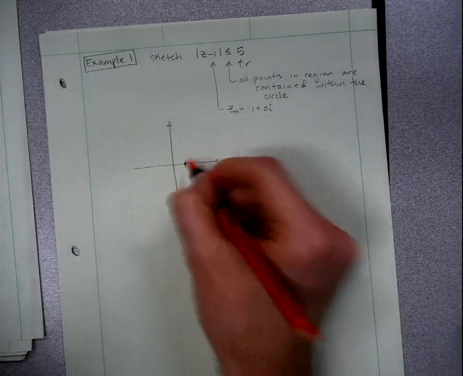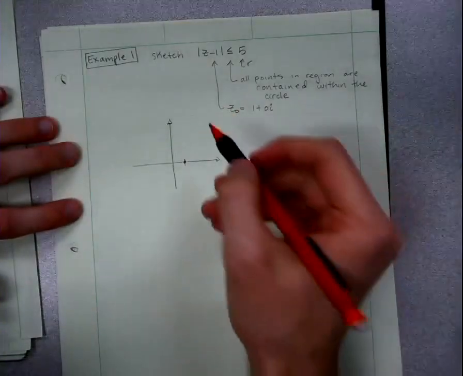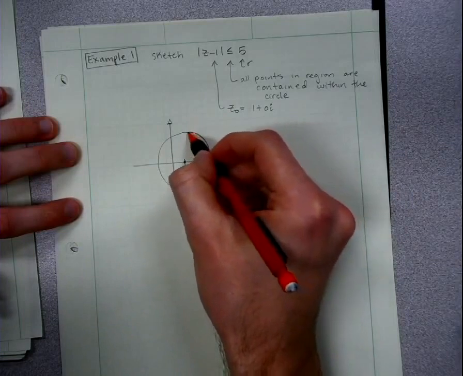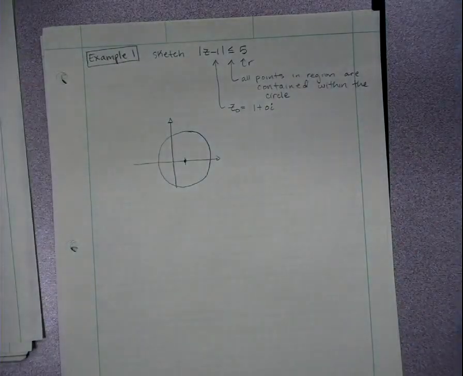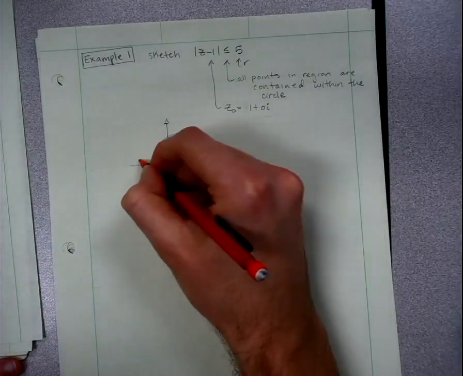So put that there, 1. And then our radius is 5. So we'll just roughly sketch the circle. So this is at 1, 6, negative 4.